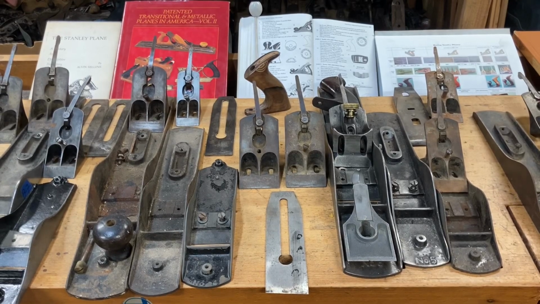All right, welcome everybody. This is installment number 2 in my video on breaking down the different types for Stanley Bailey metallic planes. Started out, talked about types 1 through 4 in the previous video. Maybe you've already watched it. If not, you can feel free to go back and watch that. And then this one's going to cover types 5 through 8.